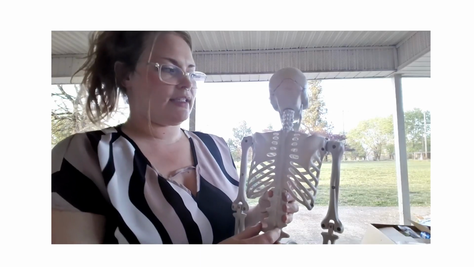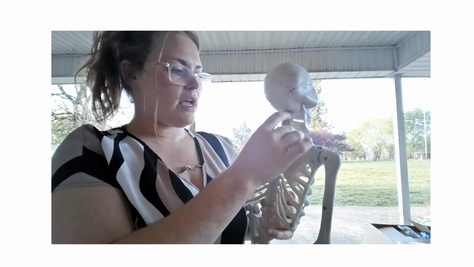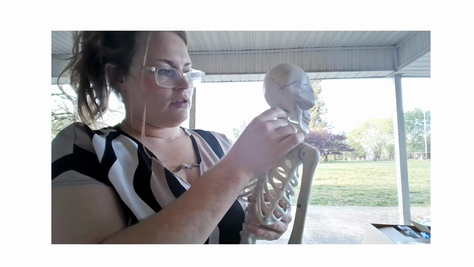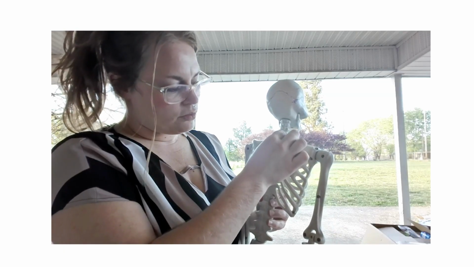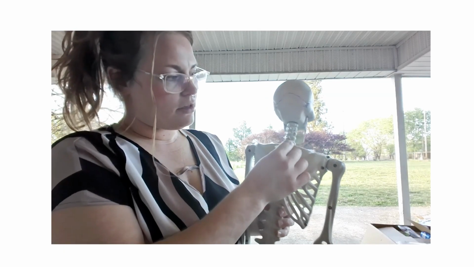And then let's move on to the back here. Let's focus on the spinal cord, because there are a few different sections in it. At the top we have the cervical region.